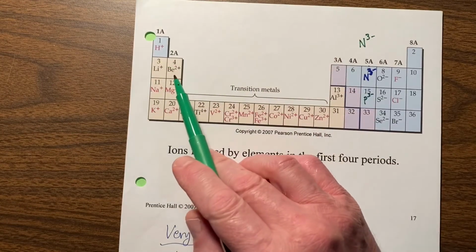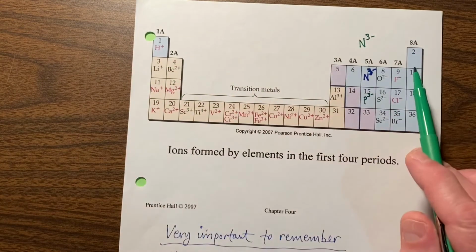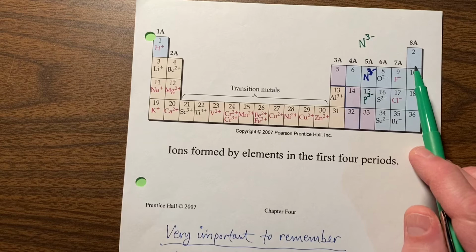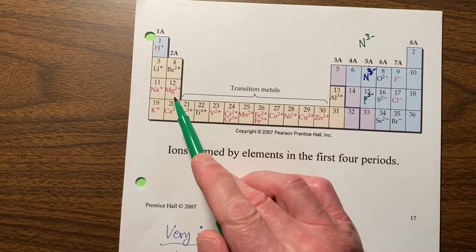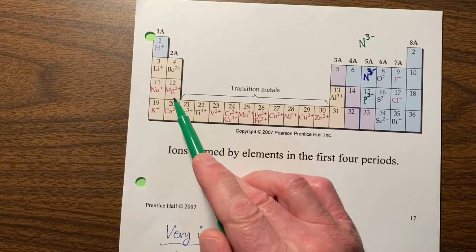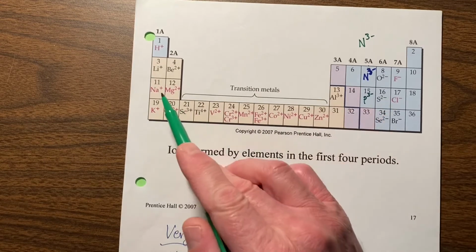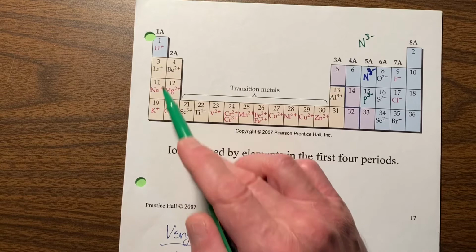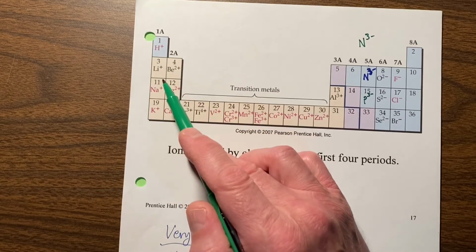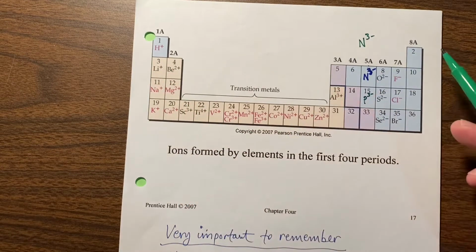So beryllium would lose 1, 2 to become like the noble gas. In this case, it would be helium. Magnesium would move 2 to the left and therefore lose 2 electrons and become like the noble gas above it to the right, neon. And sodium and lithium and potassium and hydrogen will lose 1 electron to become like the nearest noble gas.